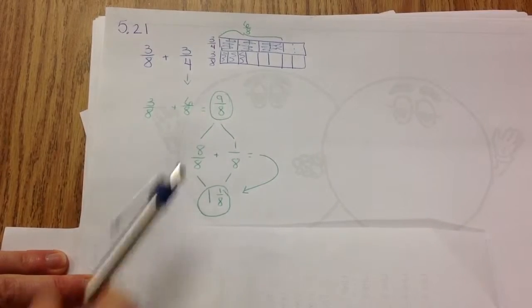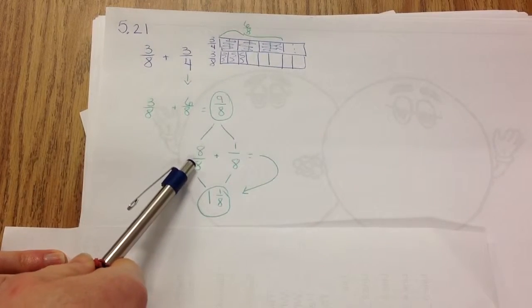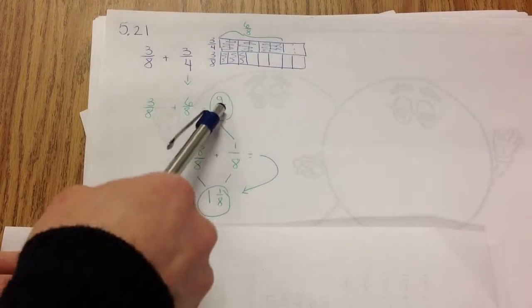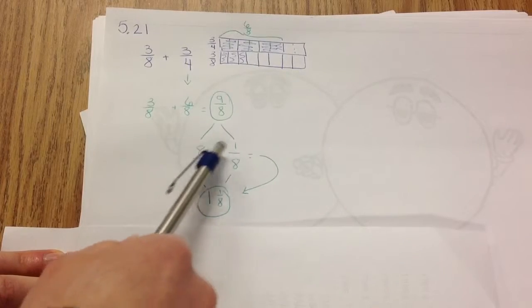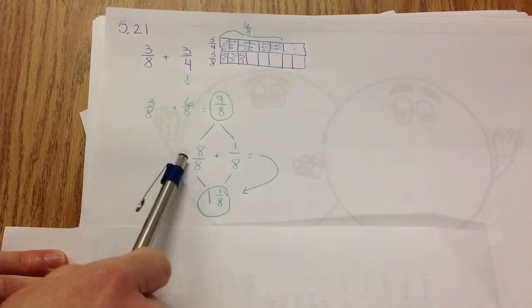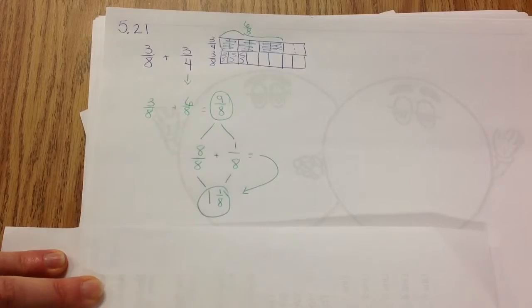Here's what you should have gotten. You should have pulled out your whole, which is 8/8. What's left out of 9 is 1/8, because 8 plus 1 is 9. And 8/8 is a whole plus your 1/8.